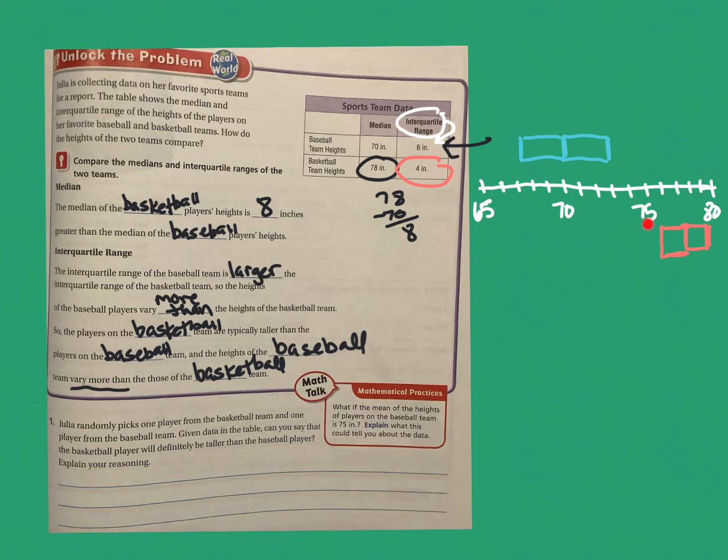So at first I want to say, can you say that the basketball player will definitely be taller than the baseball player? Yeah, when I look at it this way, I can say absolutely, definitely, yes. But what I also need to keep in mind is that, remember, we have those whiskers. So there might have been one guy who was here, or girl, I don't know if it's boys or girls or a mixture of both. And maybe on the basketball team there was one person that was here.